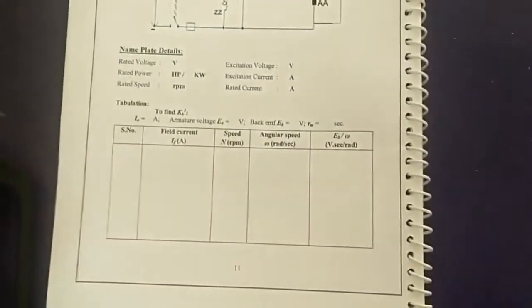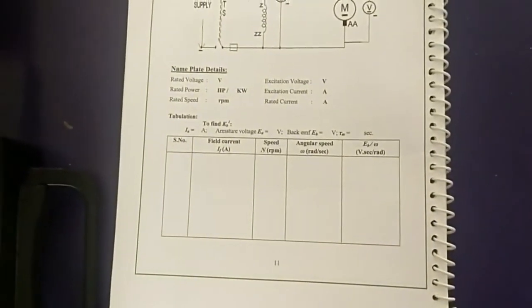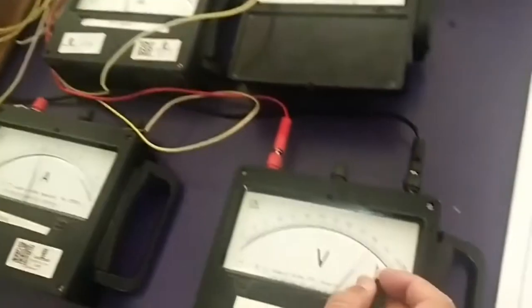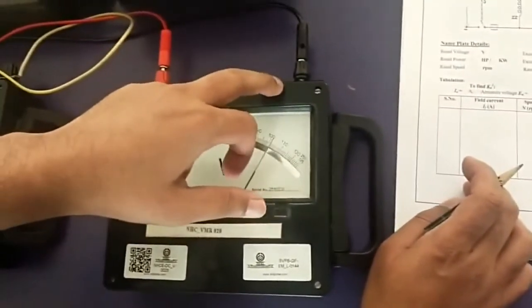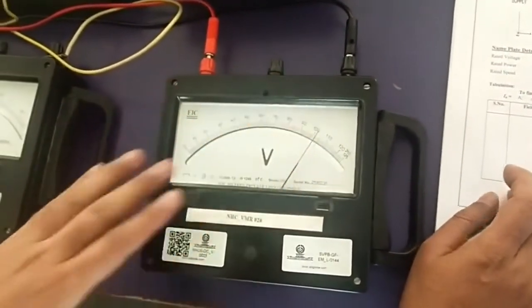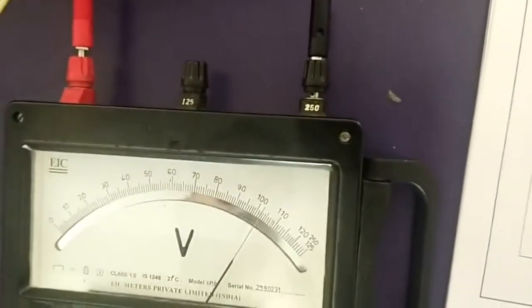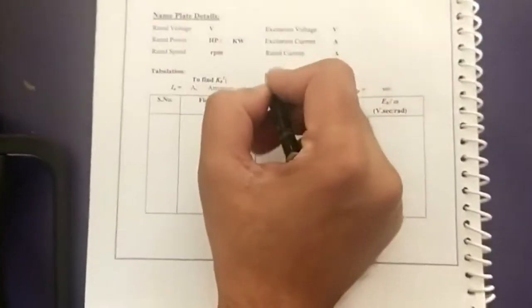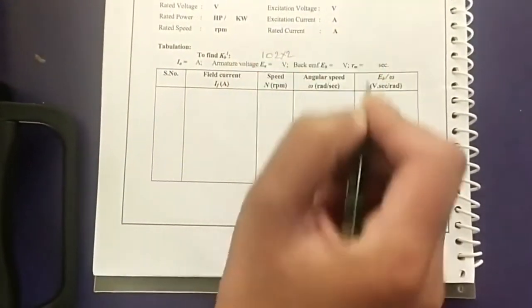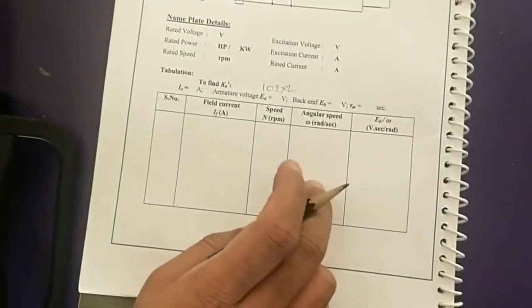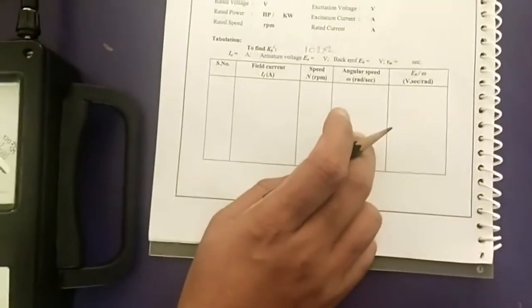What is the armature voltage we are applying? This is the voltmeter which is connected across the armature. So the voltage across the armature is 103. So we are directly connected to 250, but scale is 125, so into 2 will come. So the armature voltage is 103 into 2, which is around 206.